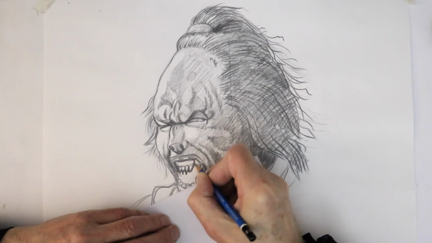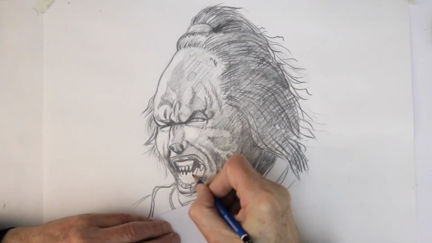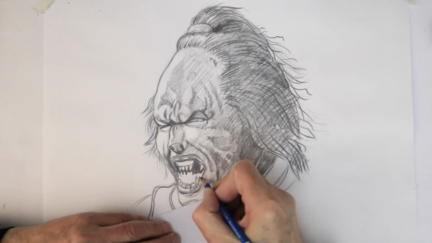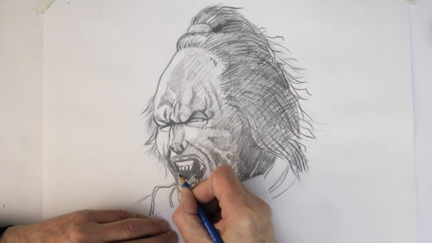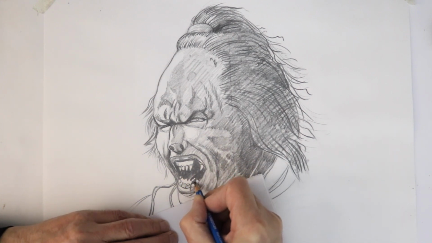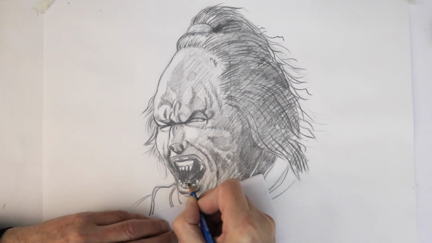Okay. Right round. A nice bit of weight on your pencil. All the way around there. And that really starts to make the whole thing look dynamic, doesn't it? Oops. Taking the top off his tooth there. Never mind. Right, that goes in here.